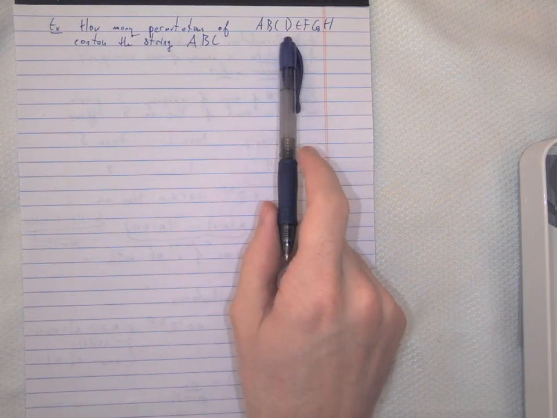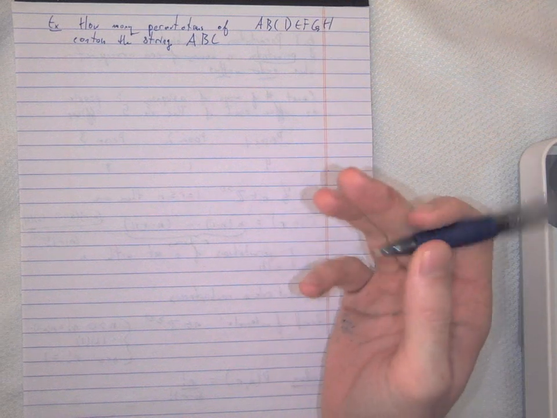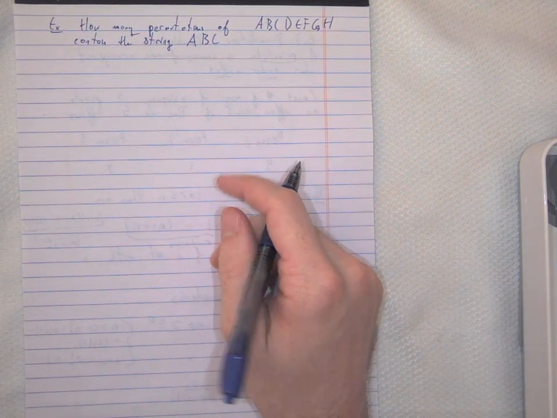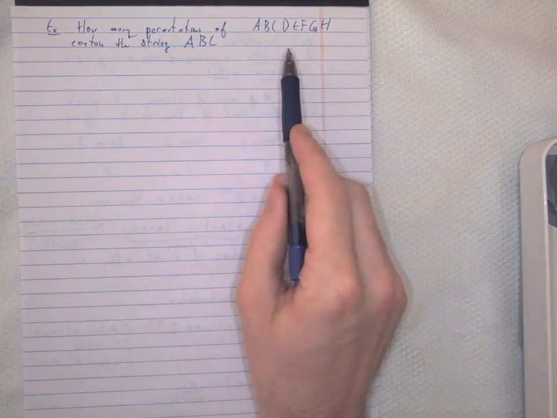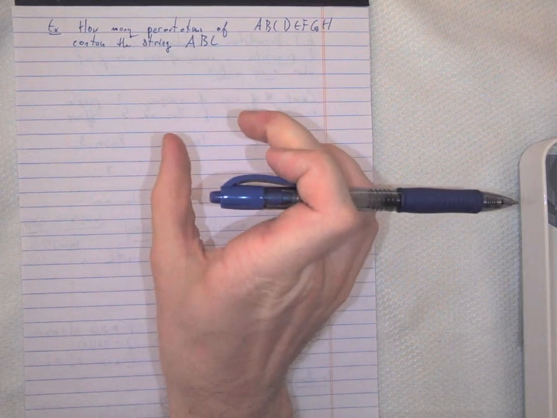Right, so a permutation of this set is essentially a choice of ordering of this set. And I'm looking for an ordering of this set such that A, B, and C form a string.